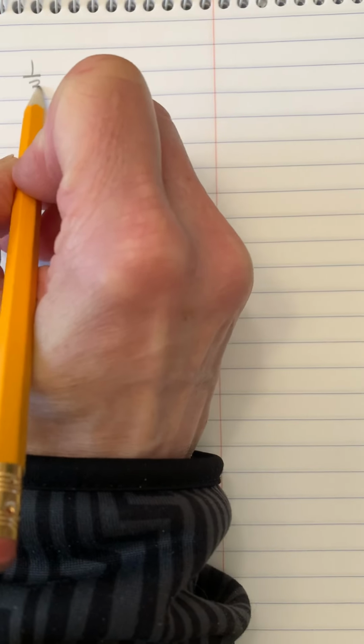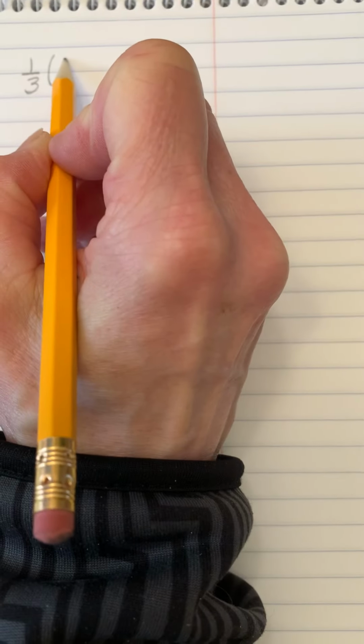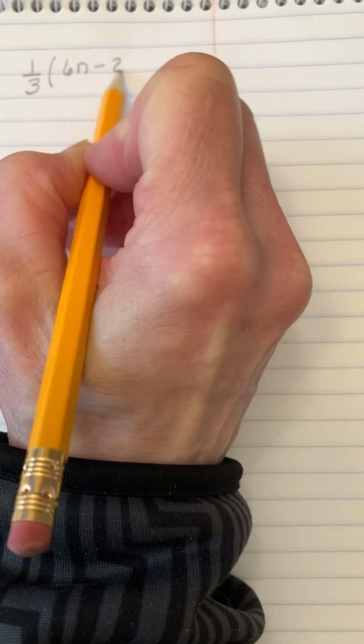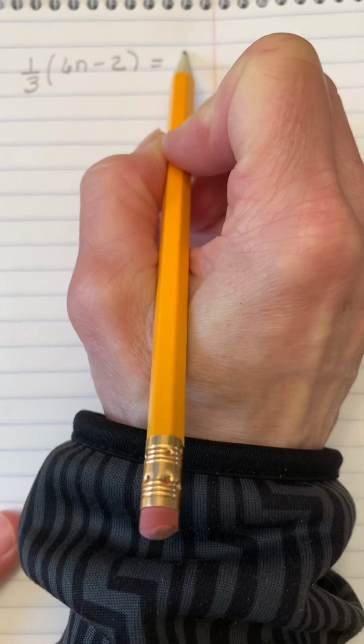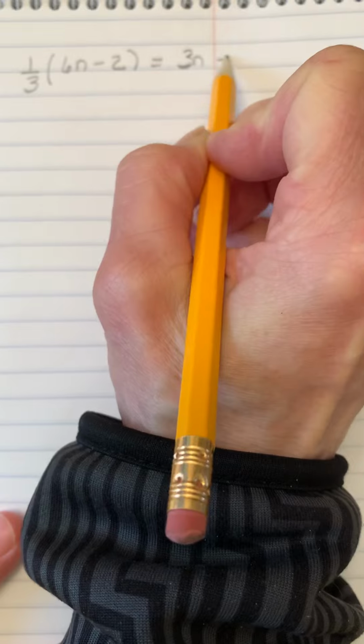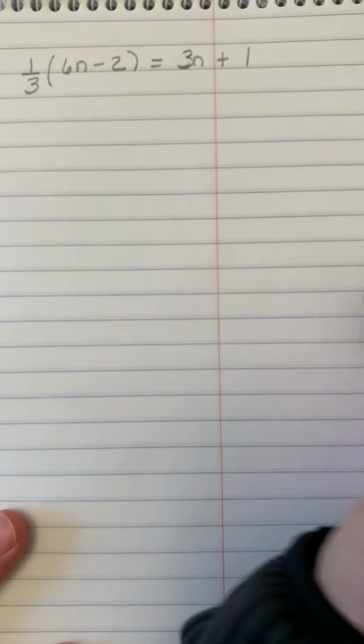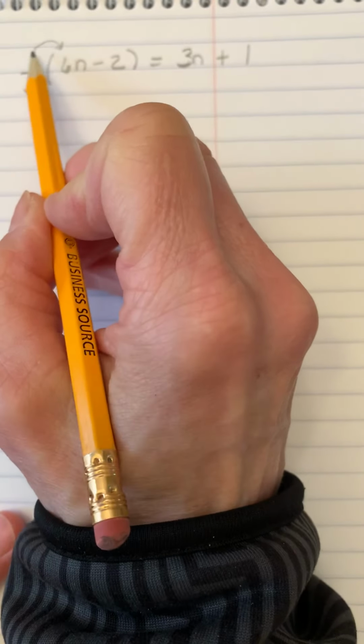So, for example, if I was doing 1/3 times 6n minus 2 equals 3n plus 1, like that. You have to distribute.